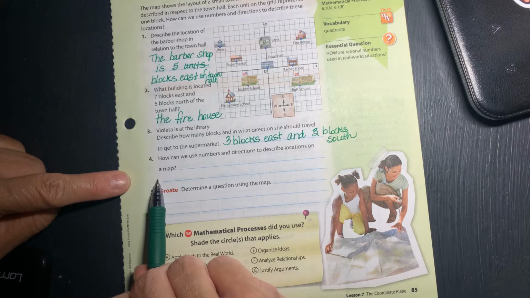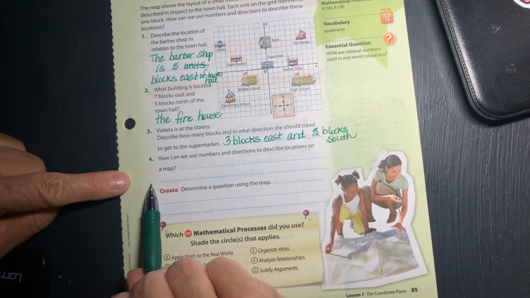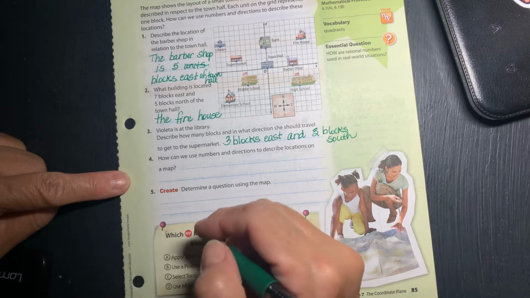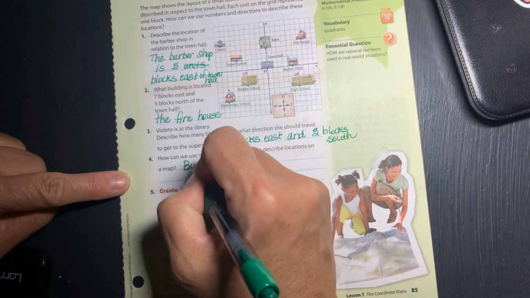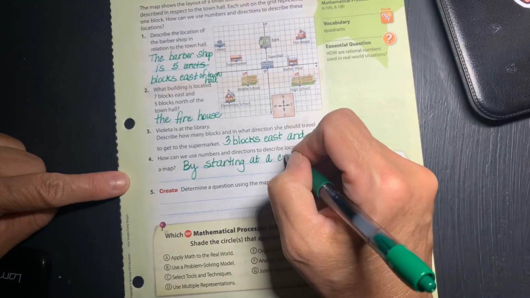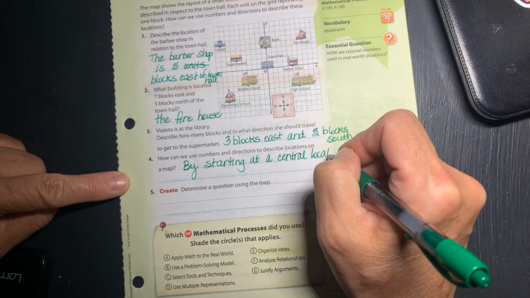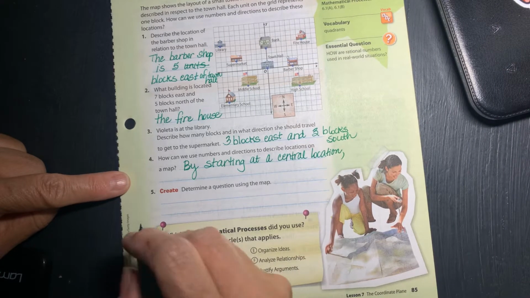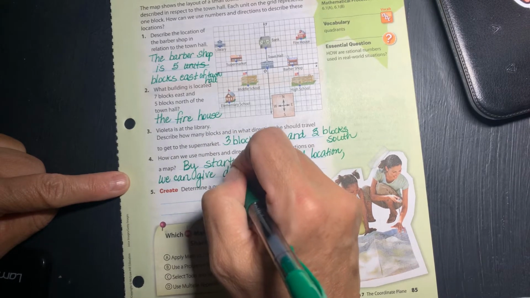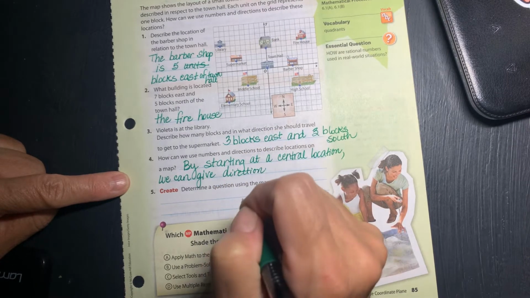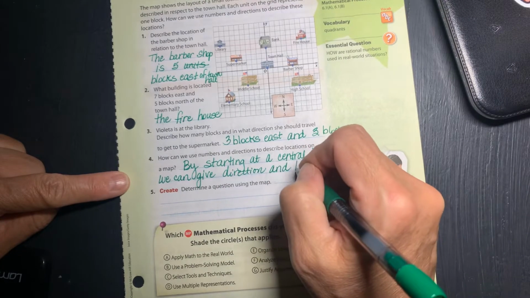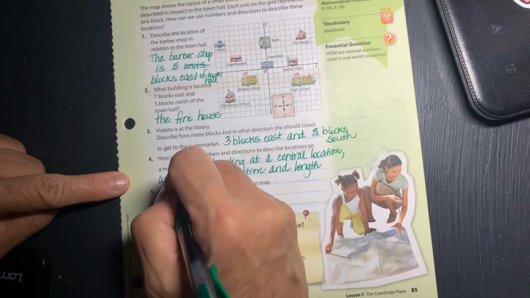It says, how can we use numbers and directions to describe locations on a map? Well, by starting at a central location, we can give the direction and the length of travel.